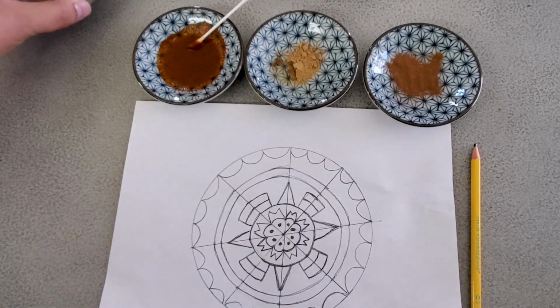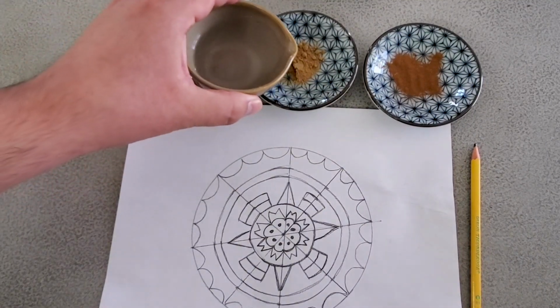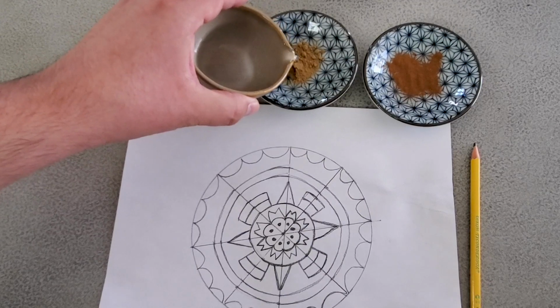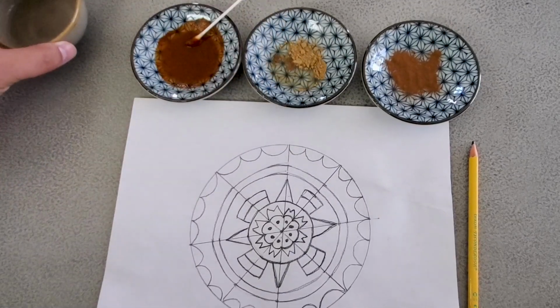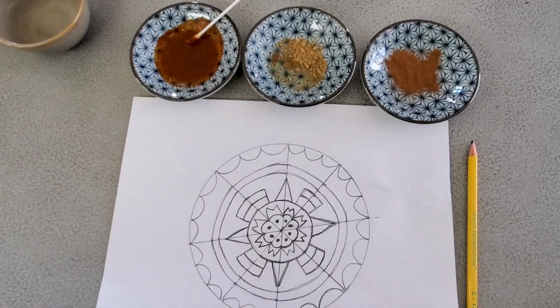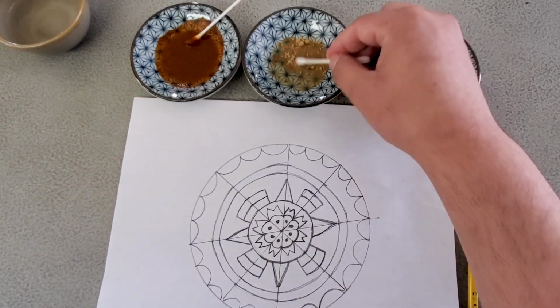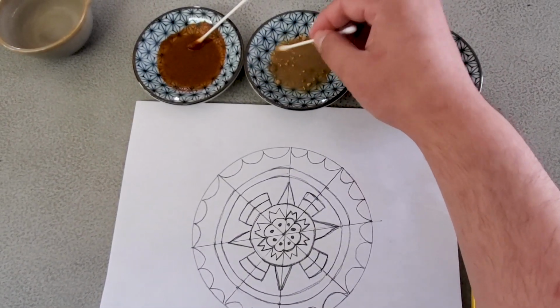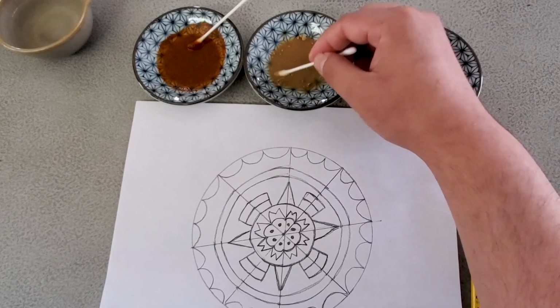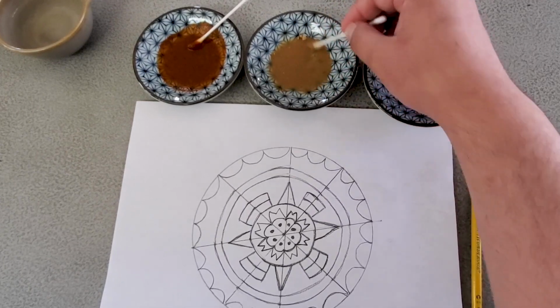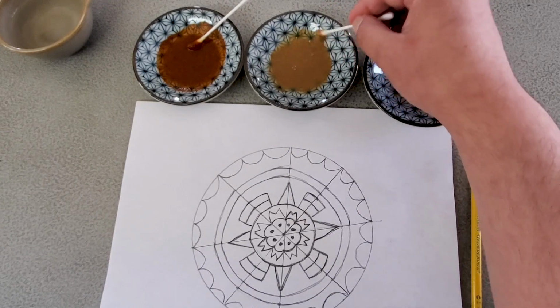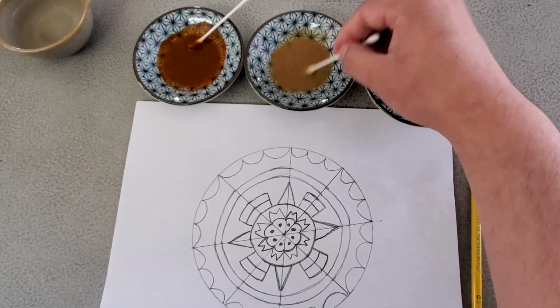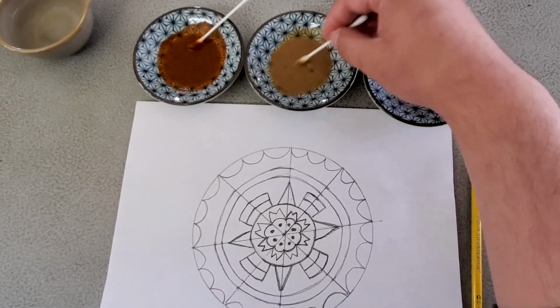There's that. Just a little bit of water. I'm smushing in the spices to make sure that everything is all even.